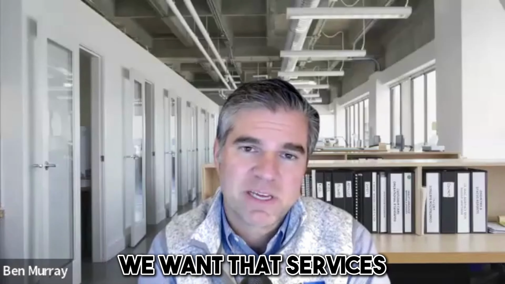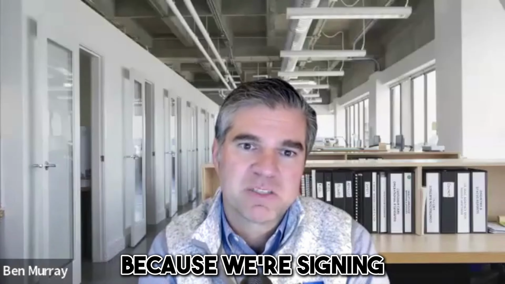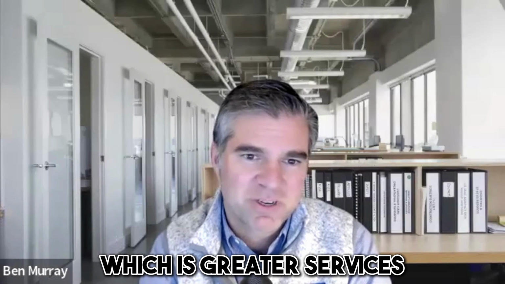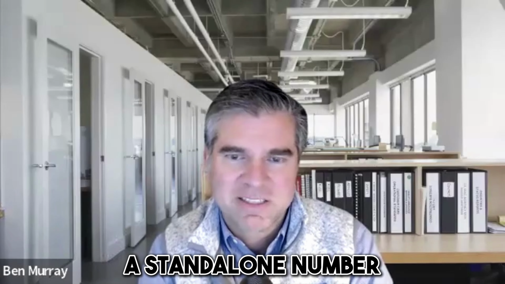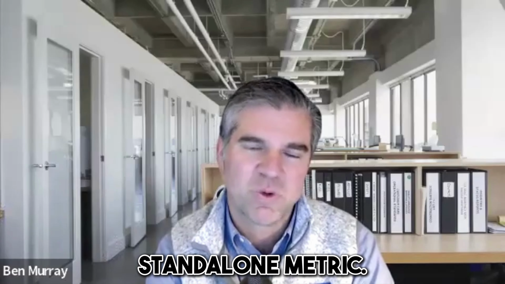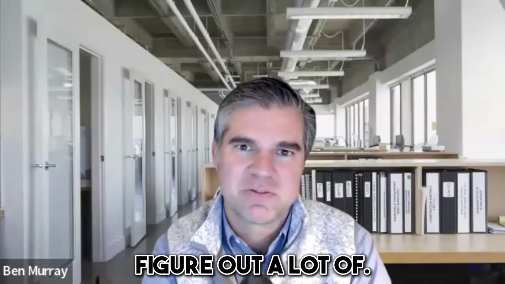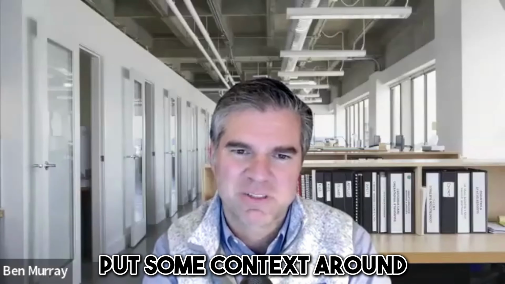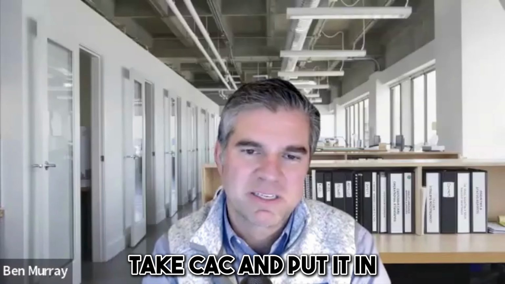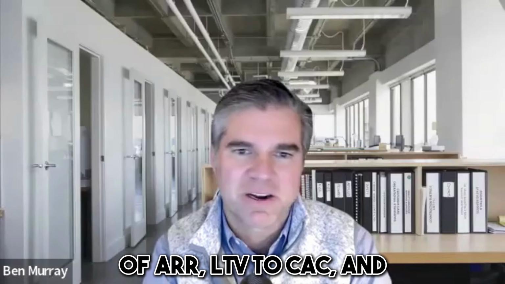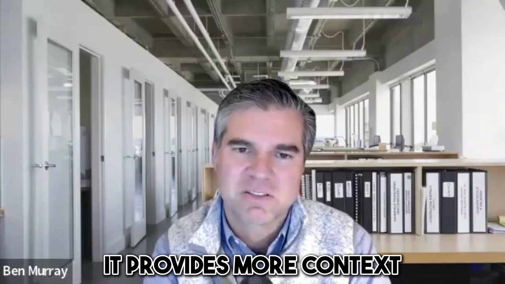It's an important number because generally we want that services backlog number to go up, because we're signing new customer contracts, which is great, or services for existing customers. And we want that number coming up. But services backlog as a standalone number is kind of like CAC. It's really not a standalone metric. Once you get used to seeing that number a lot, you can put some context around it, but really we're going to take CAC and put it in the CAC payback, cost of ARR, LTV to CAC, and it provides more context around that CAC number.